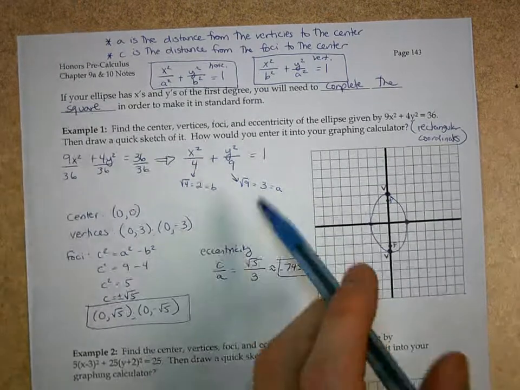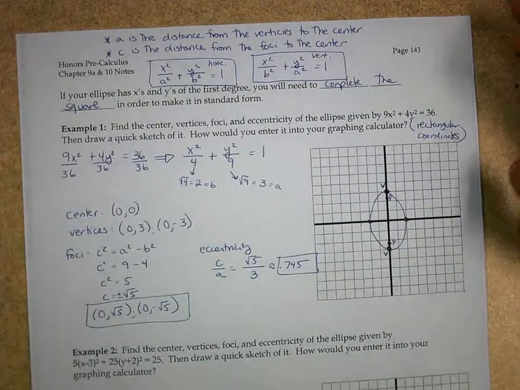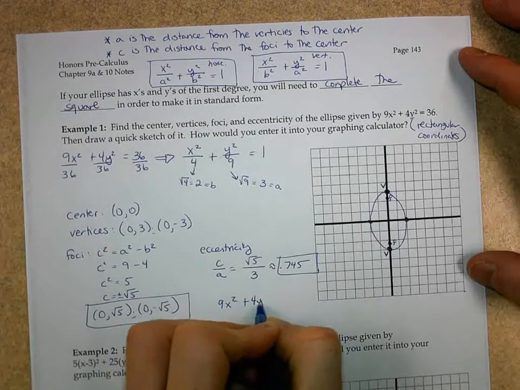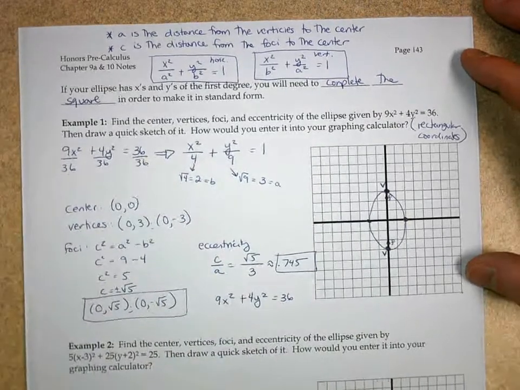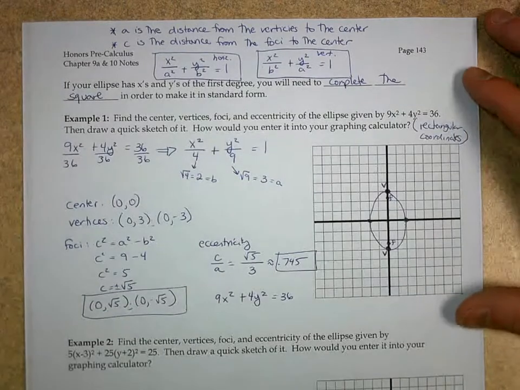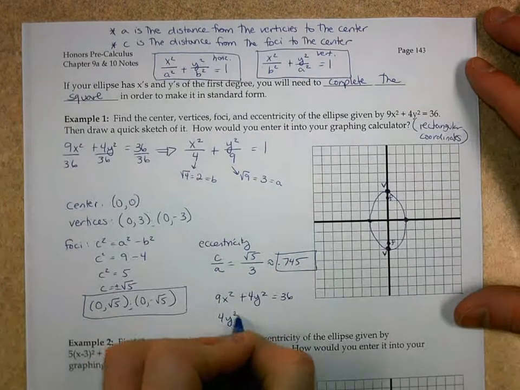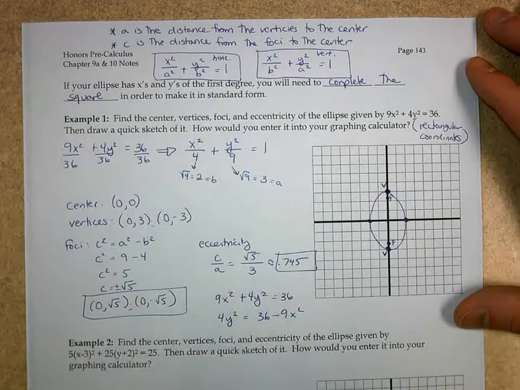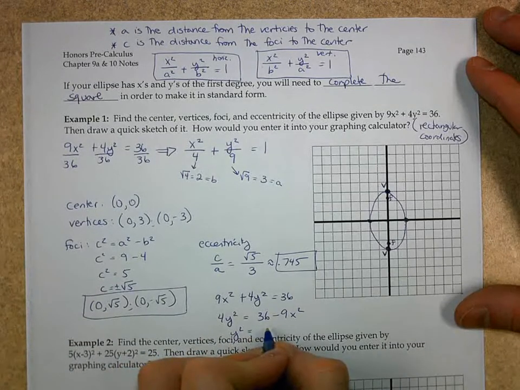And then the last piece is, how would you enter it into your graphing calculator? For that, we want to go back to our original, 9x squared plus 4y squared is equal to 36. And since we want to solve this in rectangular coordinates, we're going to solve for y here. So 4y squared is equal to 36 minus 9x squared. Divide both sides by 4.